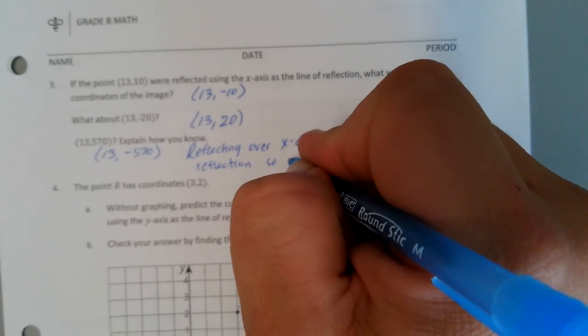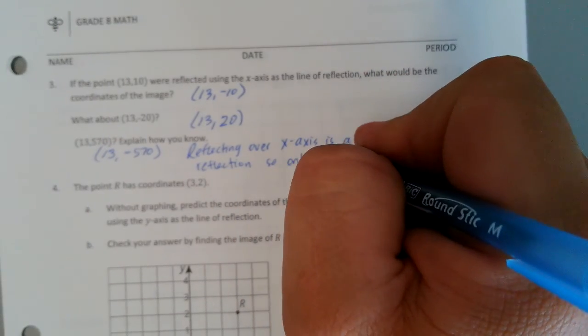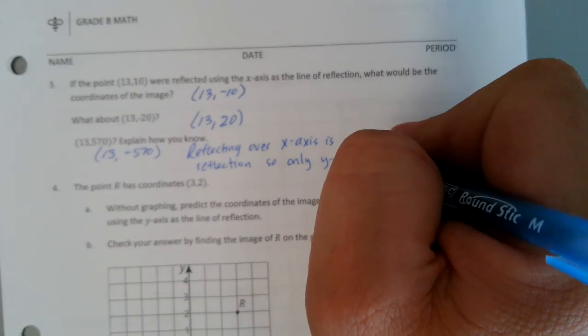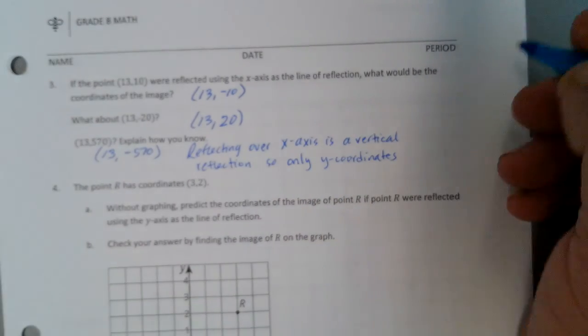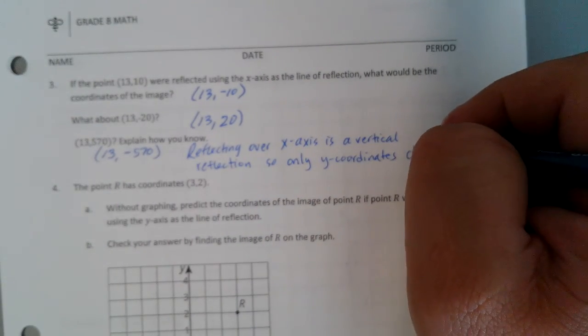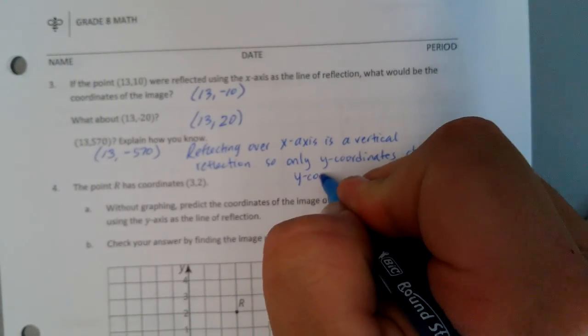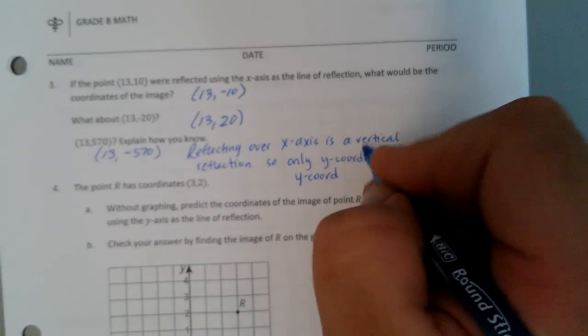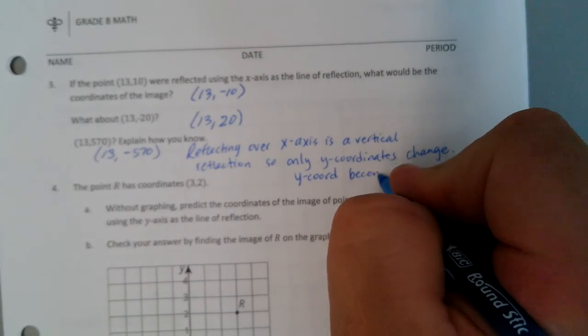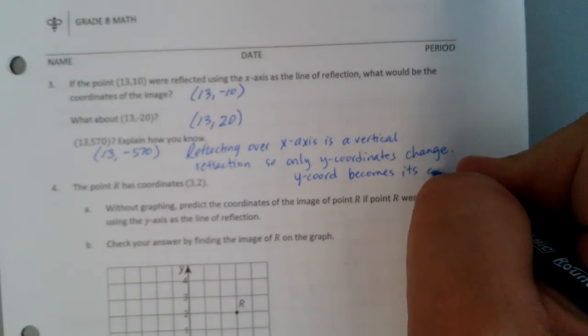So only y-coordinates change. And in this case, the y-coordinate becomes its opposite.